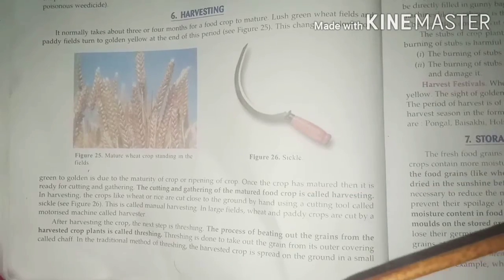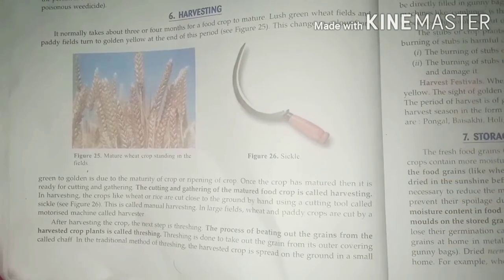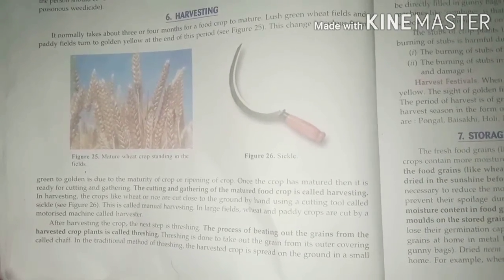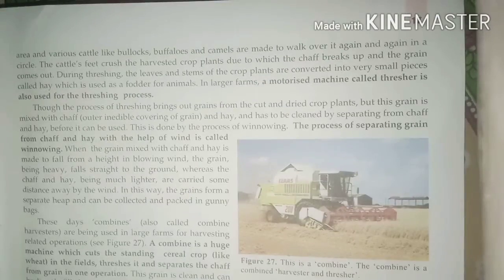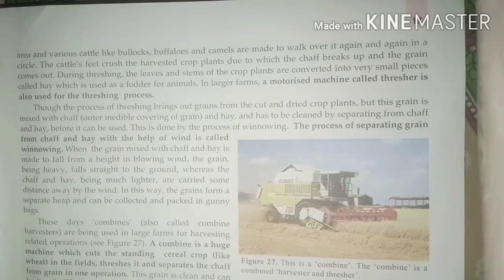In the traditional method of threshing, what do they do? The harvested crops are spread on the ground in a small area, and various cattle like bullocks, buffalo and camel are made to walk over it again and again in a circle. And when the cattle walk over it, what happens? The chaff and the grains get separated easily.